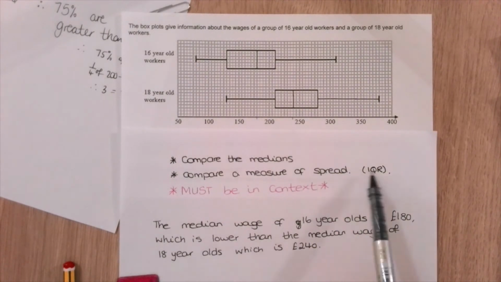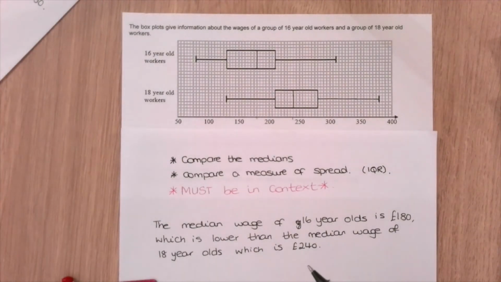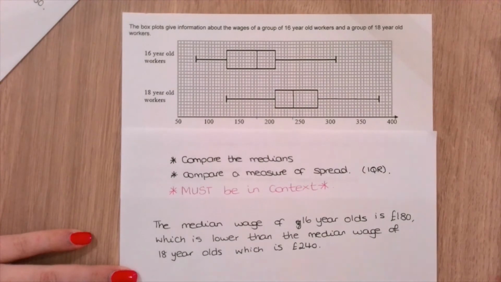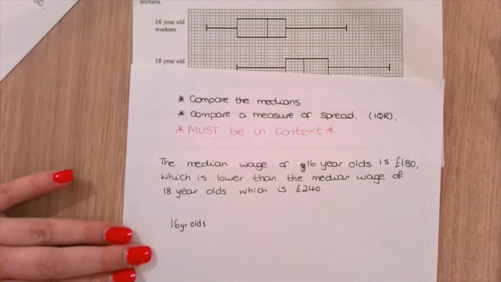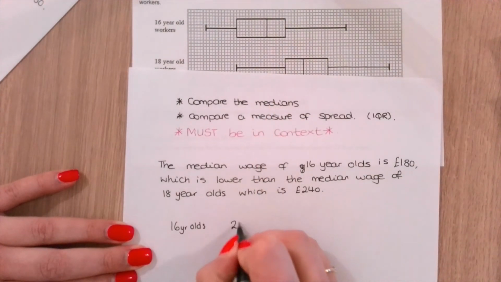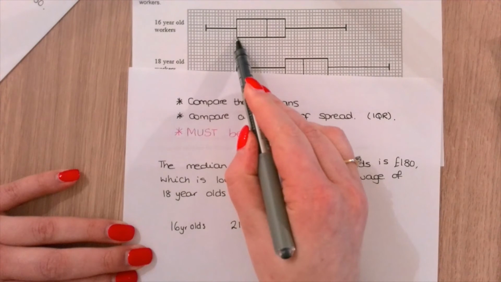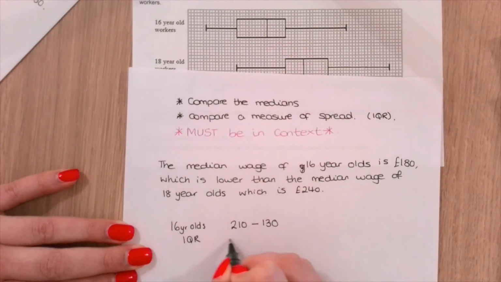I now need to compare the measure of spread by looking at the interquartile range. So I need to find the interquartile range. I have worked these out already for you, just for a bit of ease and quickness. So for the 16-year-olds, let's move this up so you can see what I'm doing here. For the 16-year-olds, my upper quartile is 210 and my lower quartile is 130. So the interquartile range for that is 80.